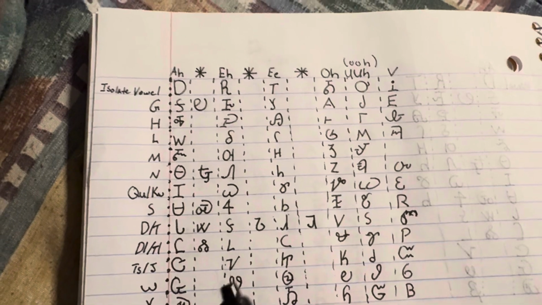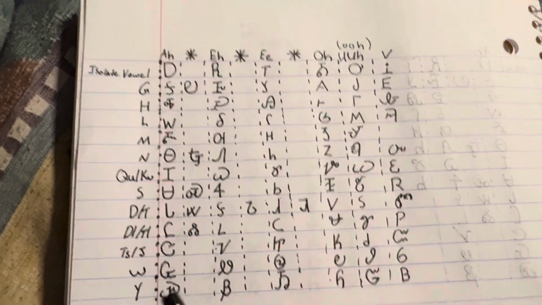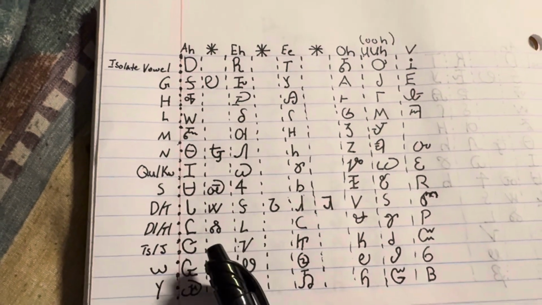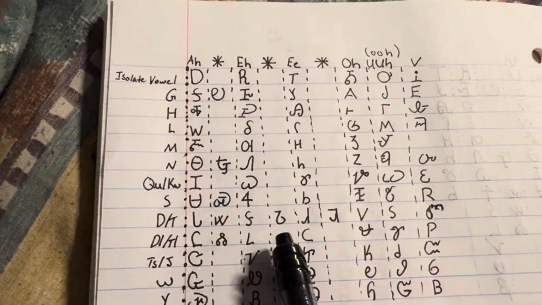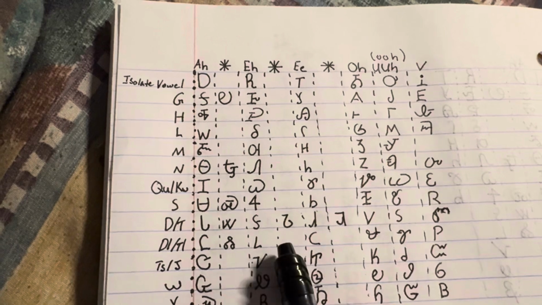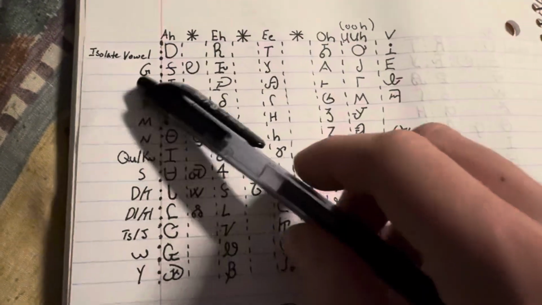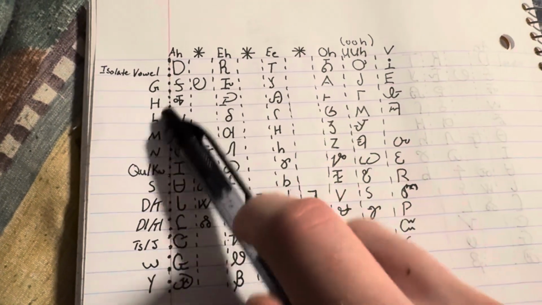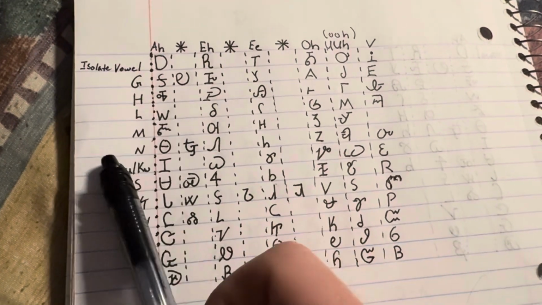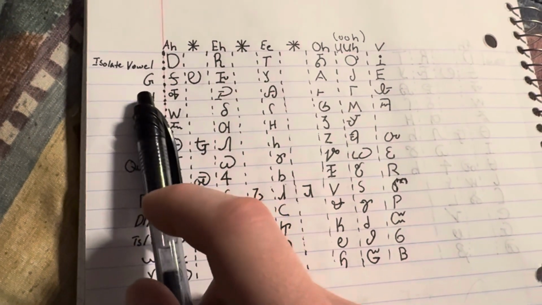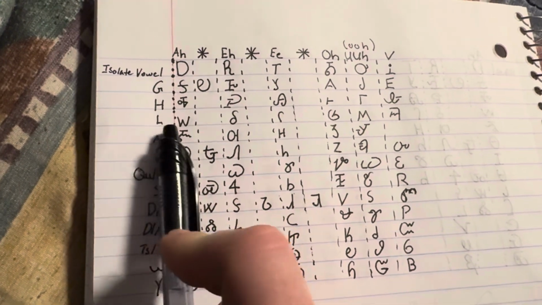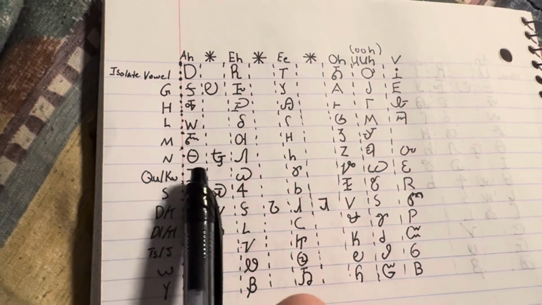Every column is a vowel sound. And these asterisks are just basically special characters. We'll explain that when the time arises. And on the left-hand side here, if you look at this column, I have the isolated vowels, and then we begin on every row with the consonants, right?